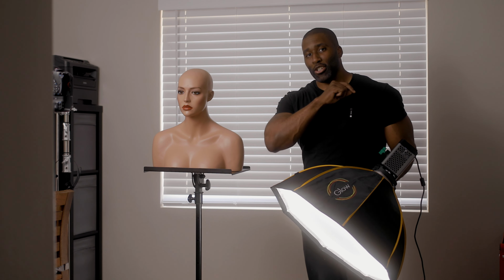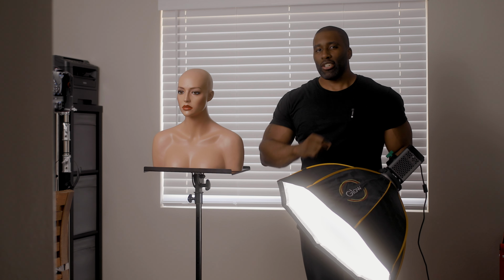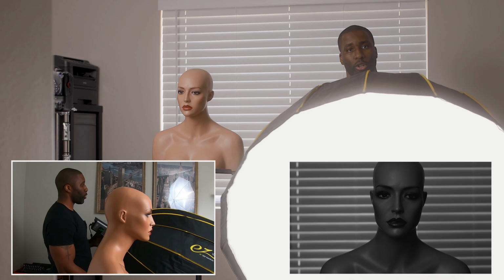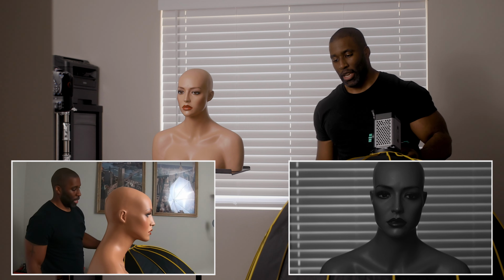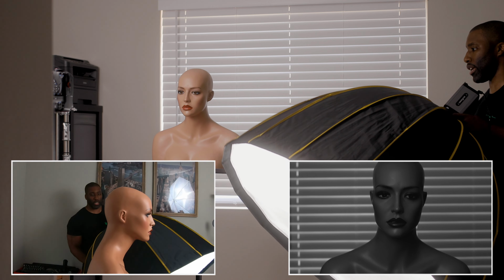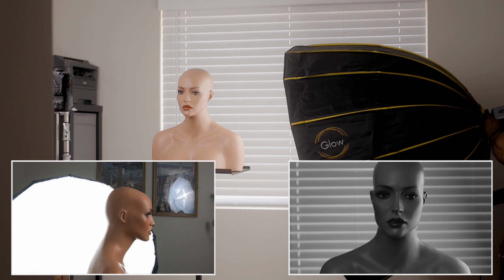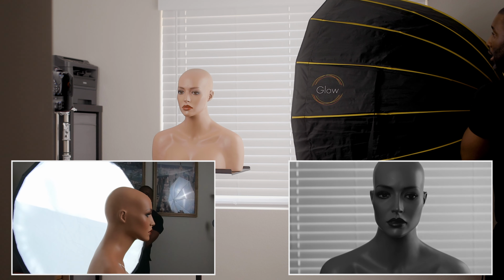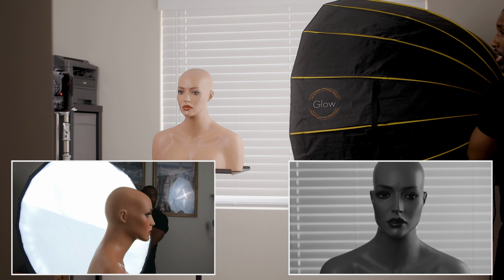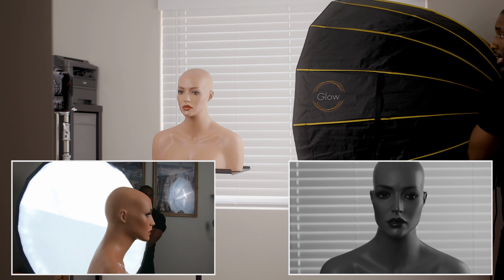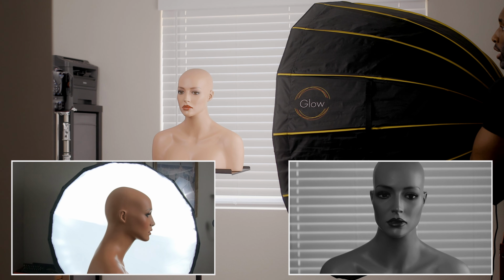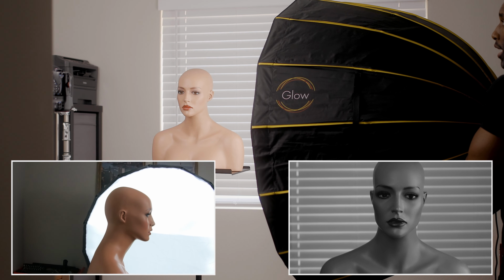Now, let me switch to a larger modifier and show you that it can still be done, but it is more work. Now I have a ridiculously large 48-inch deep octa, okay? So if we do the same thing, you can essentially achieve the same thing. Now this is gonna be a little tough for me here, but if I have the front of the modifier lined up with her nose, I'm gonna get the same thing. I'm still gonna get the split light and I get those shadows. And as I move this forward, you will have that wraparound light.